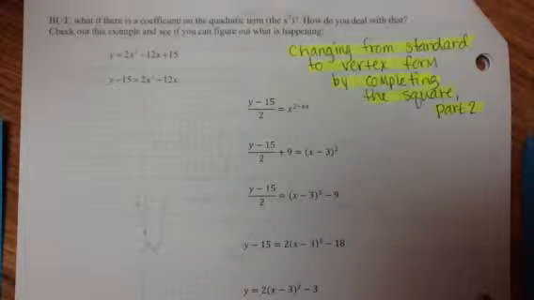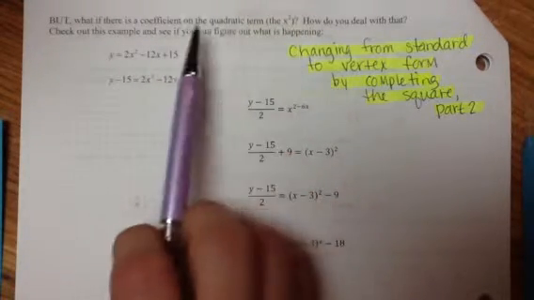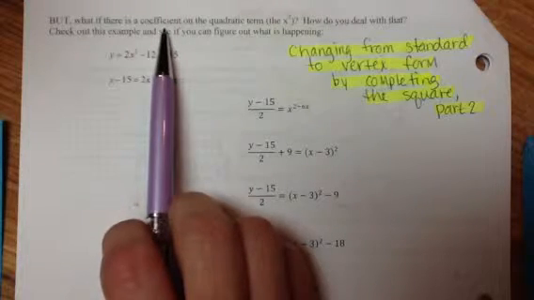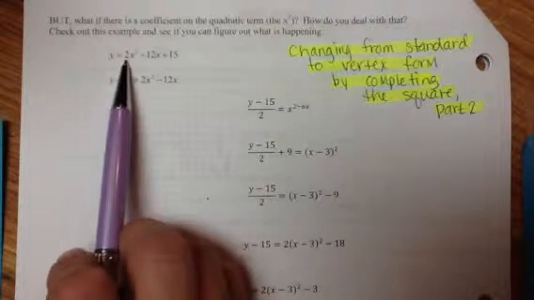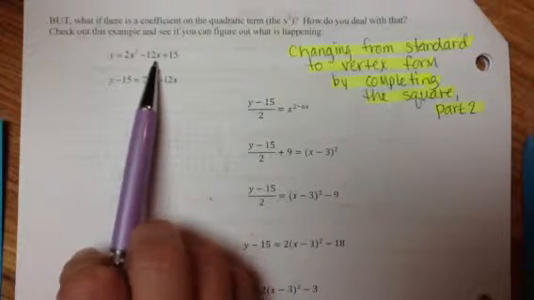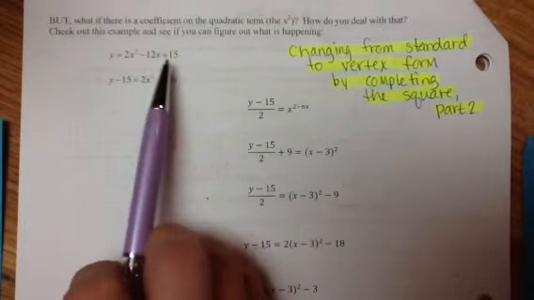We're going to do a little bit more work with changing a quadratic equation from standard to vertex form by completing the square. Last time you noticed that none of our quadratic terms, none of our x squared, had any coefficients. So we've got to figure out how to deal with problems that do have a coefficient, like y equals 2x squared minus 12x plus 15. It gets to be a little bit more complicated.